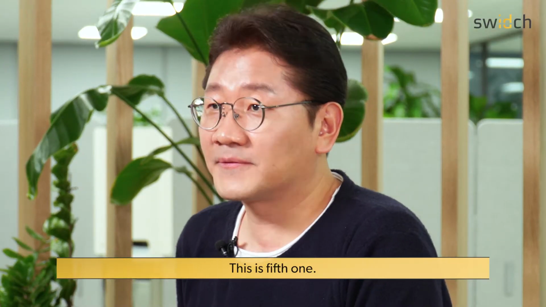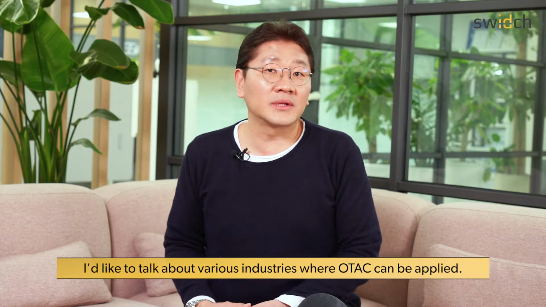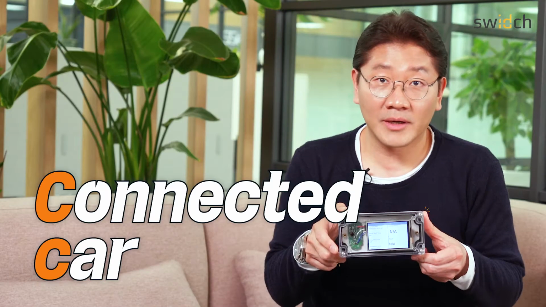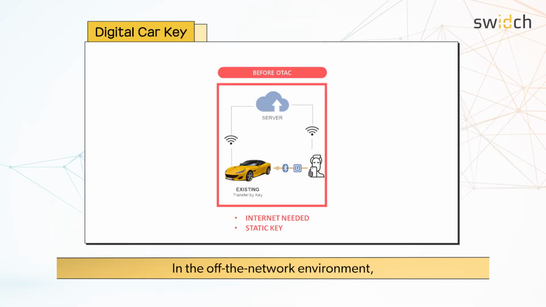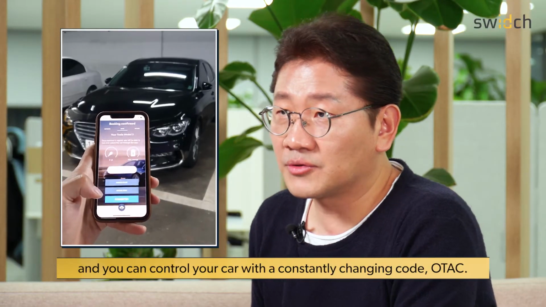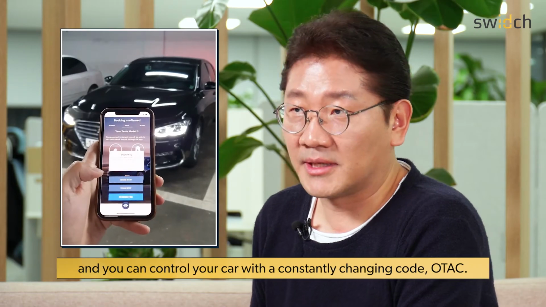This is fifth one. I'd like to talk about various industries where OTAC can be applied. First, payment. You can use a dynamic card number generated on your mobile phone for payment. Connected car. In the network environment, you cannot control your car with a mobile phone. But OTAC works even in the off-the-network environment, and you can control your car with constantly changing code OTAC.